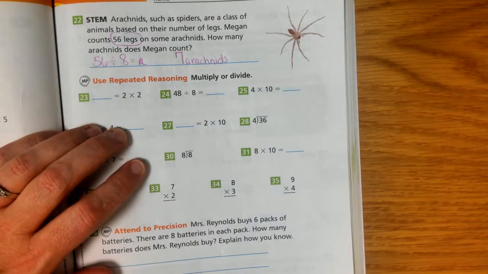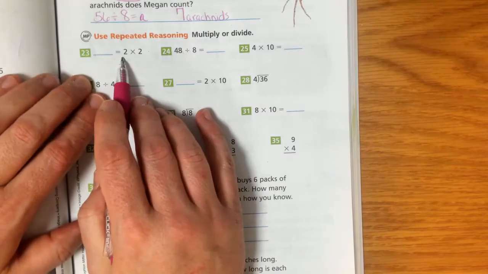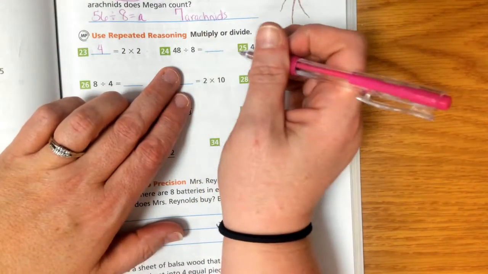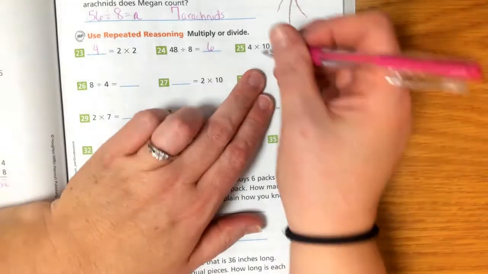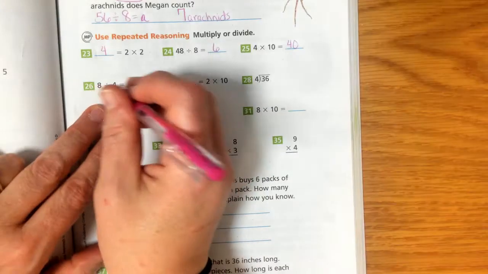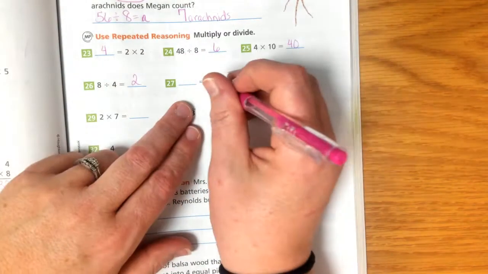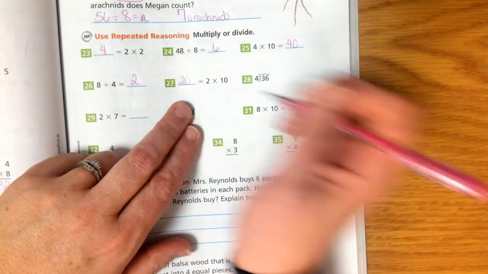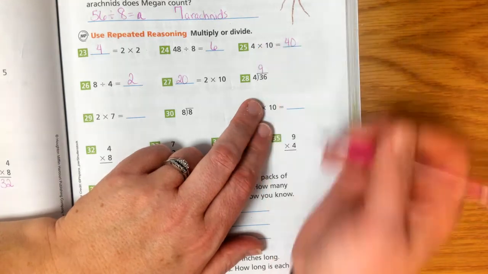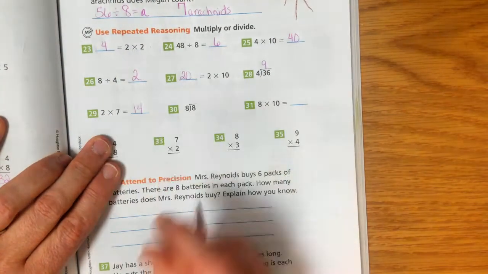8 times 7 is 56. 2 times 2 is 4. 48 divided by 8 is 6. 4 times 10 is 40. 8 divided by 4 is 2. 2 times 10 is 20. 36 divided by 4 is 9. 2 times 7 equals 14.